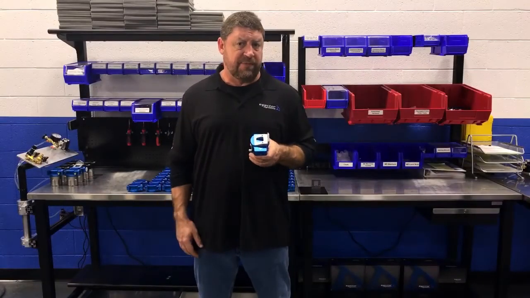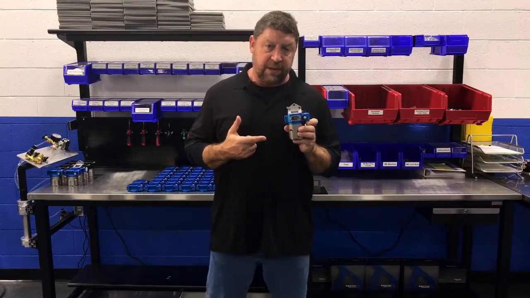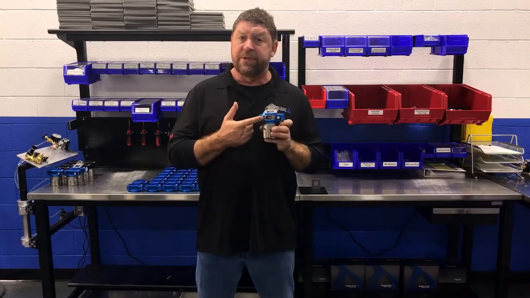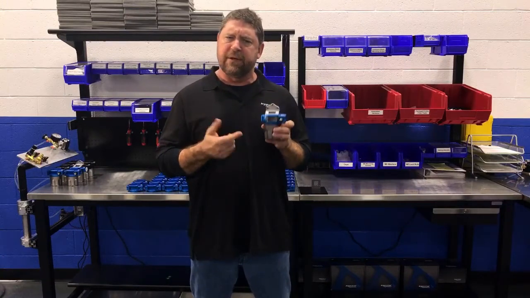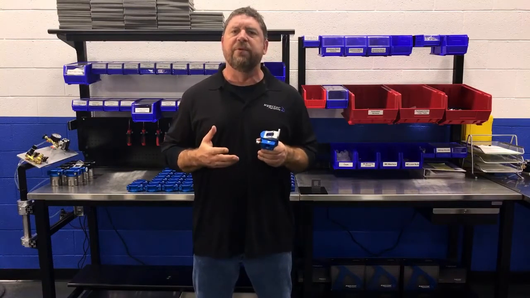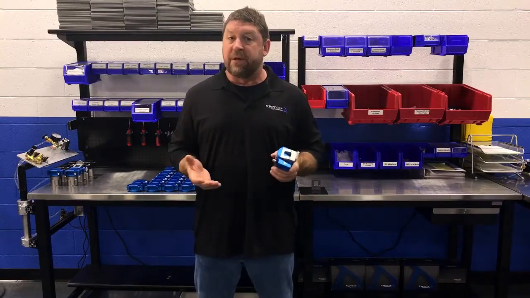Let's move on to the cool stuff, namely the delta P indicator. There's two reasons we call it a delta P indicator. One is because it's a proper engineering term for what this is, and the other is it sounds really cool, right? Delta P indicator. So this is my problem with fuel filters on race cars, or has been my problem in the past. How do I know when the element's clogged?